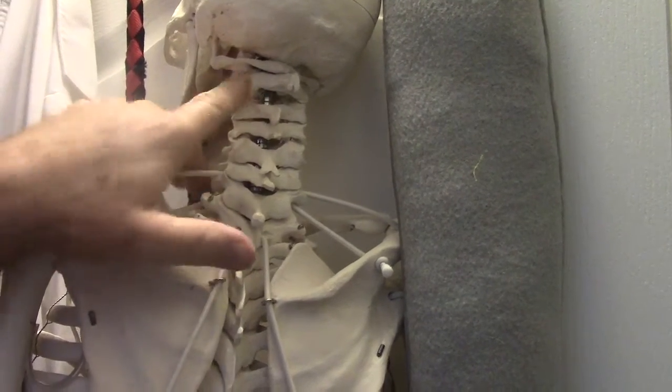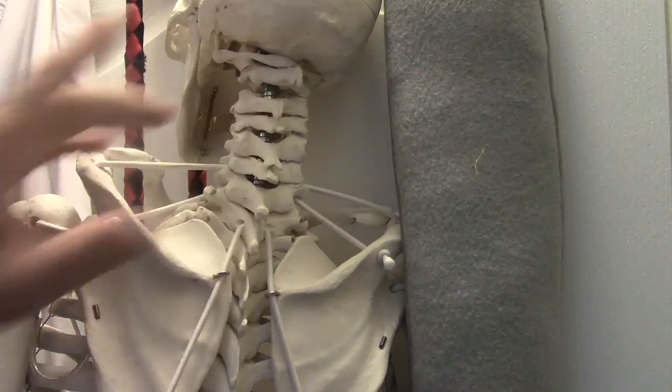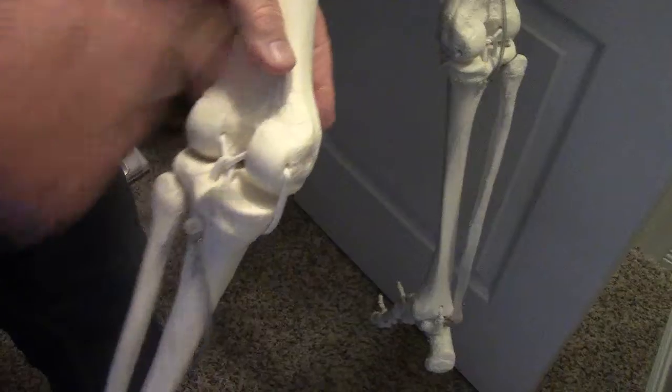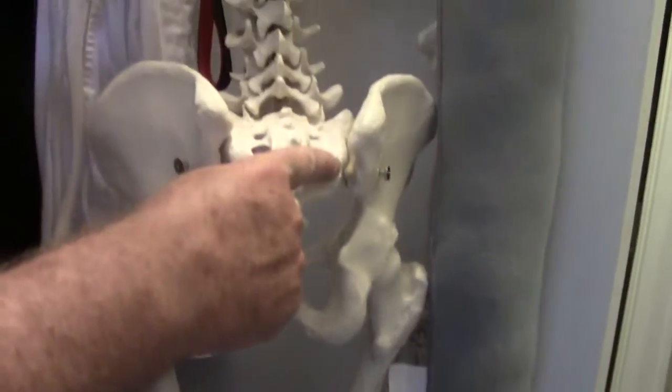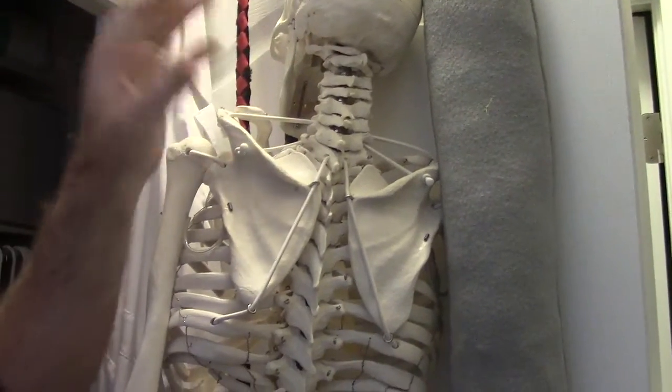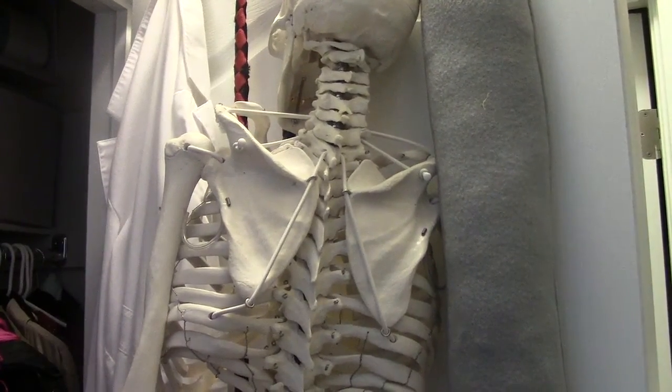And direct treatment of that was not necessary because when we corrected the rotation of the left fibula, which was to the left, and the right rotation of the sacrum, the upper cervical spine just relaxed. And then I could easily induce traction in those three positions.